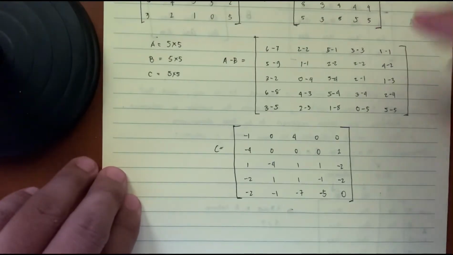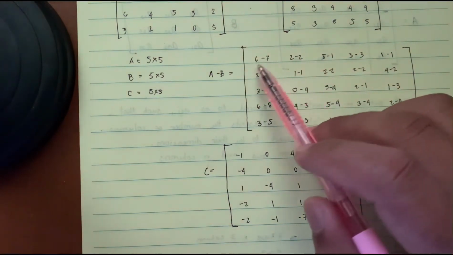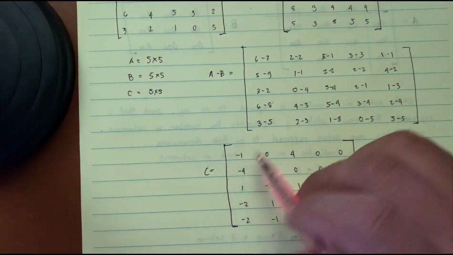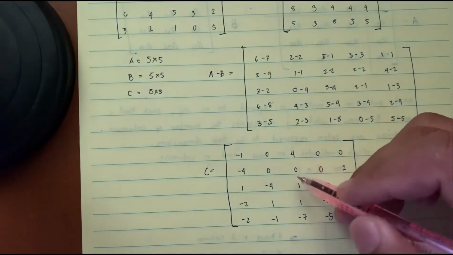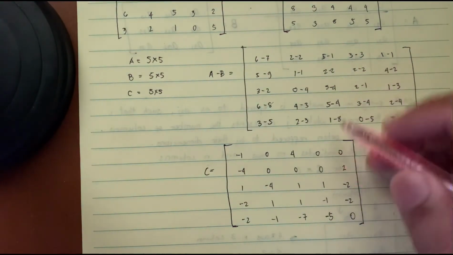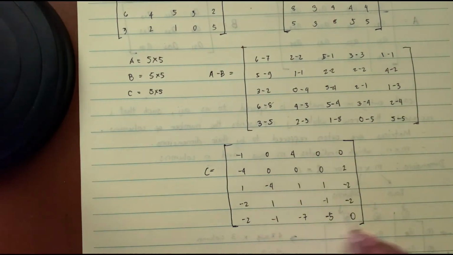Kunin natin yung sagot. Let's subtract A minus B. 6 minus 7 equals to negative 1. 2 minus 2 equal to 0. 5 minus 1, 4. 3 minus 3, 0. 1 minus 1, 0. And so on. This will be the final answer.